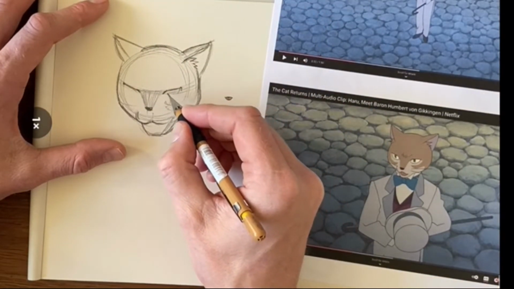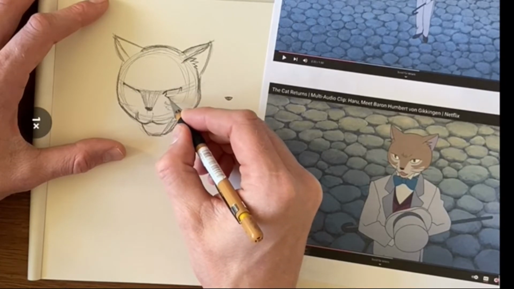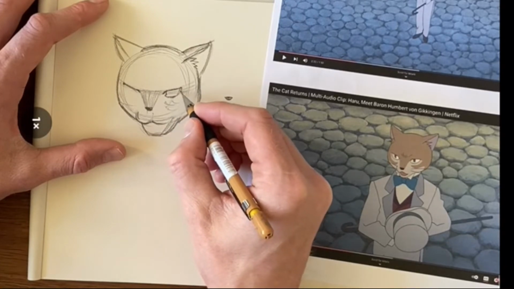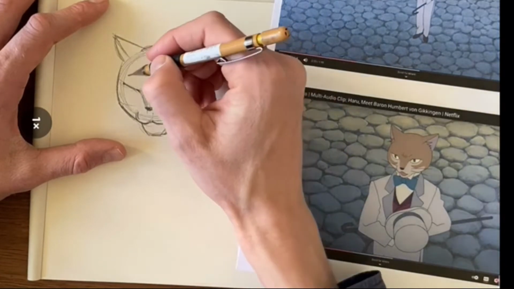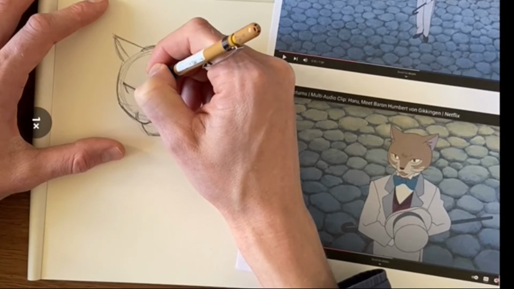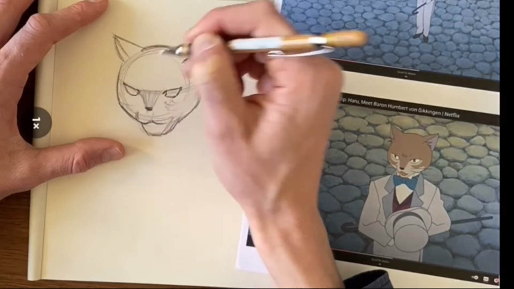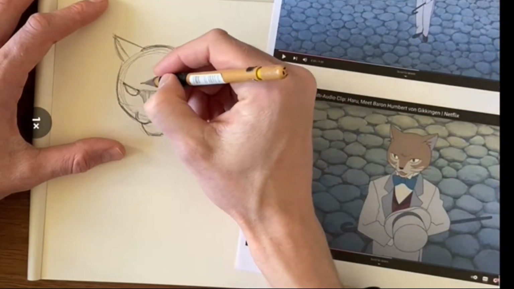And then it's really difficult because the eyes are not round. It's also not a perfect ellipse, it's just sort of somewhere in between. Also a bit more straight in some places.